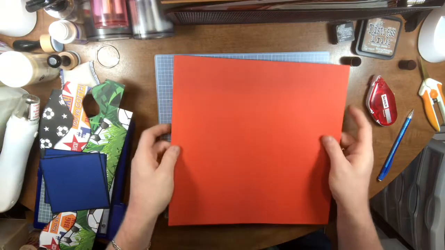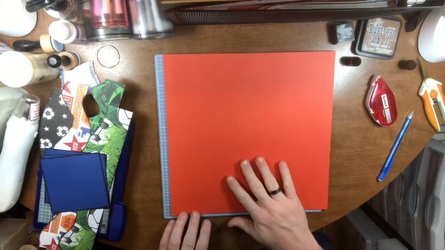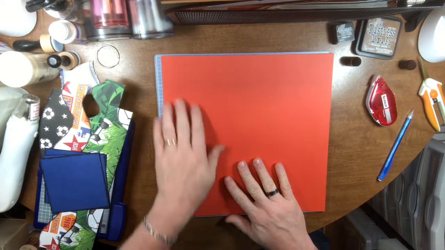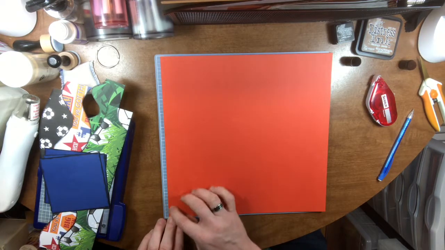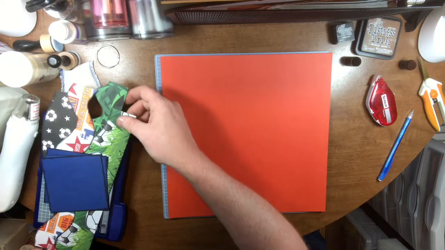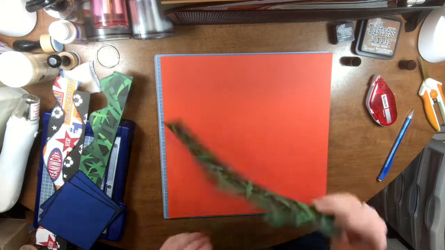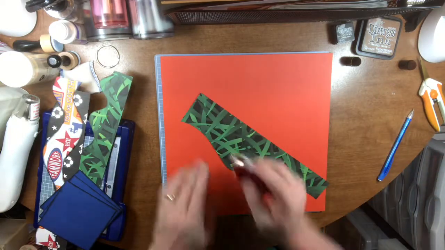So what I'm going to do, I was going to pull my paper here. This is orangey red. We're going to be coming off a little bit so I can see my guides along here. Because what I'm going to be doing is on the 3-inch mark, I'm going to be putting this one down. So let's go ahead and tape up the back of this one.